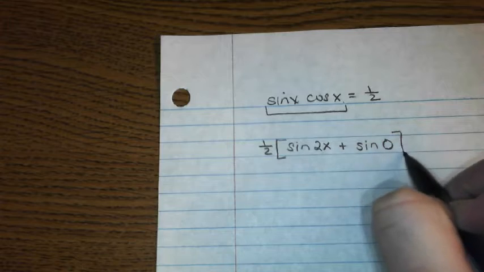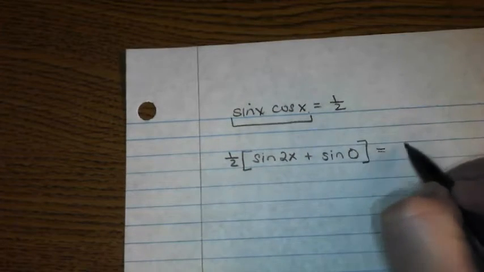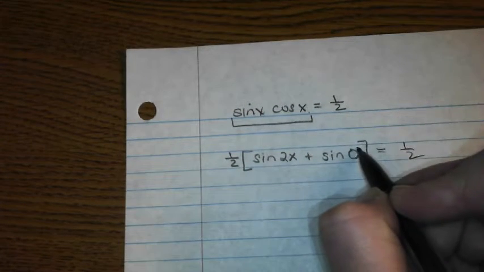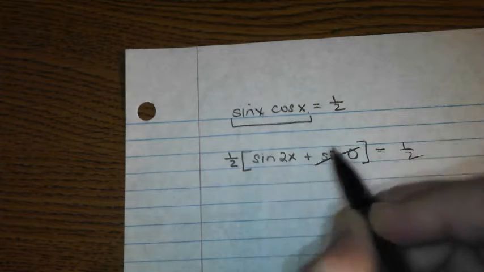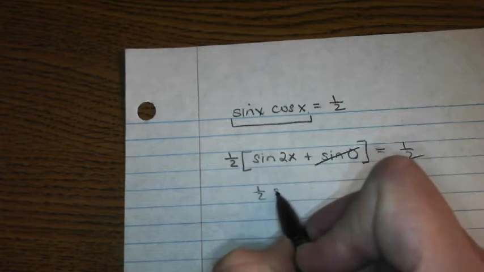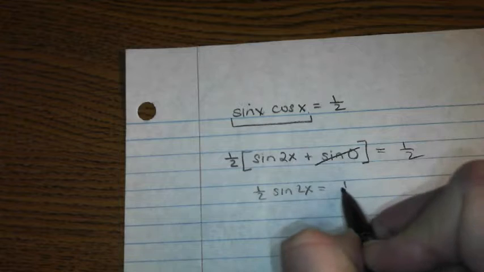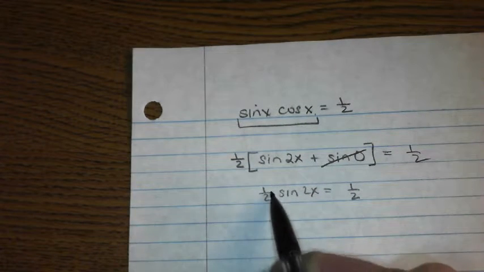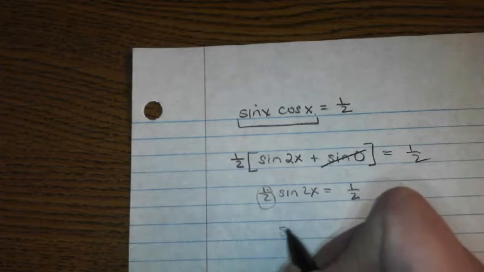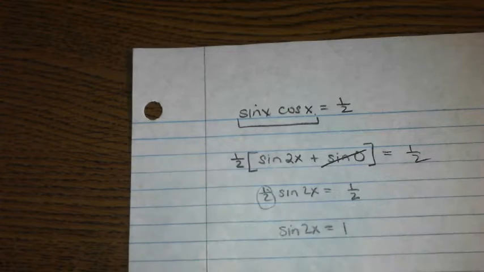Oh, that's great, because sine of 0 is 0. And then it's just half sine of 2x equals 1/2. Divide away your coefficient, so you're going to get sine of 2x equals 1.